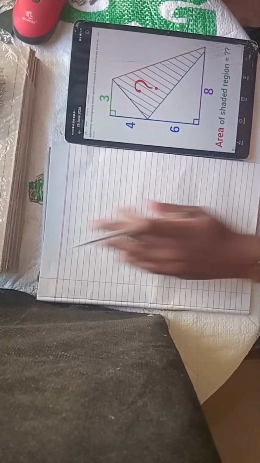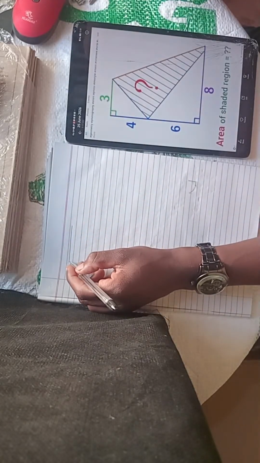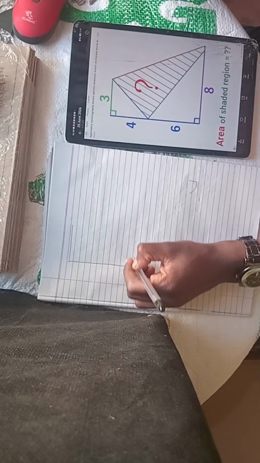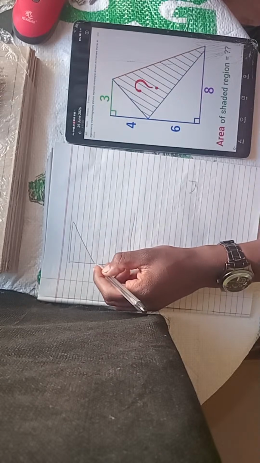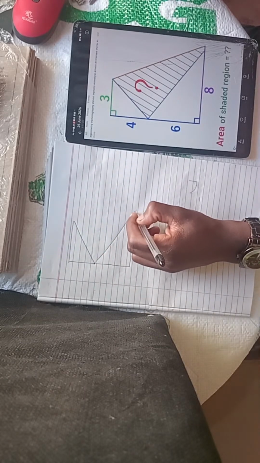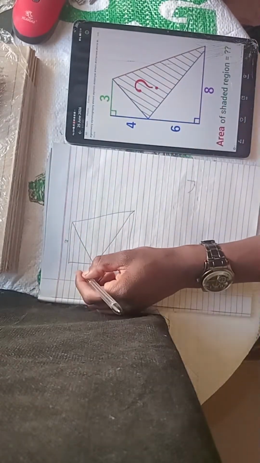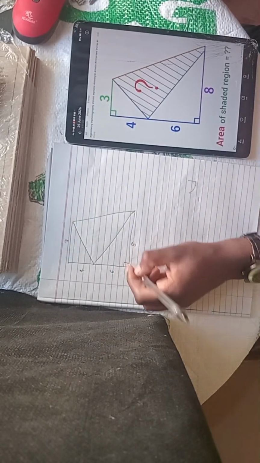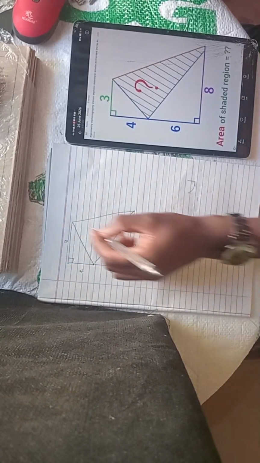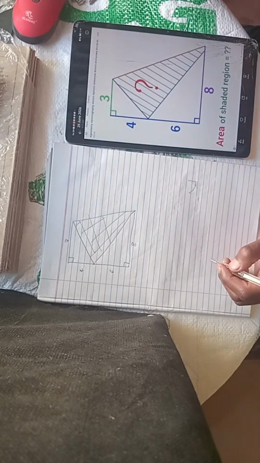We have a triangle here, which is unknown. We have something of such sort, which is something like this, and then we have this. This is 3, this is 4, this is 6, this is 8. This is 90 degrees, and that one is 90 degrees. This one is unknown. Say find the area of the unknown.